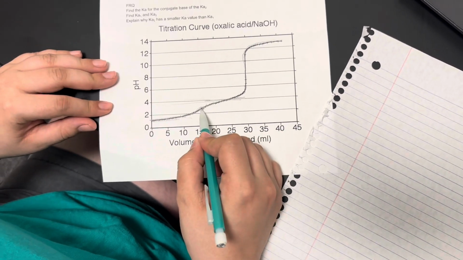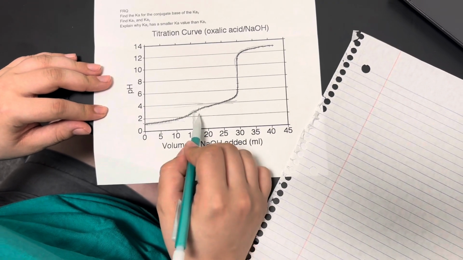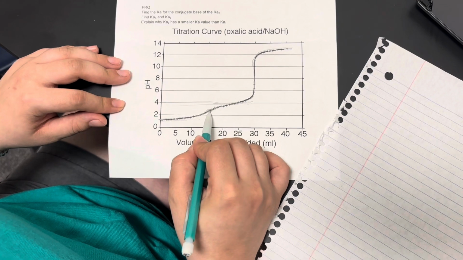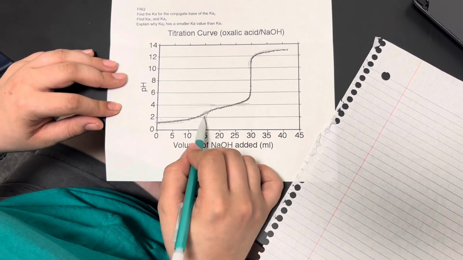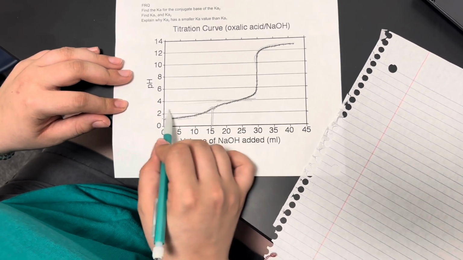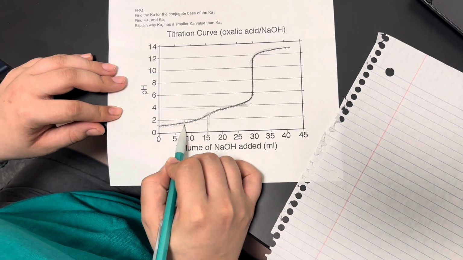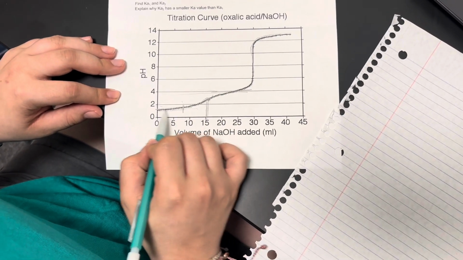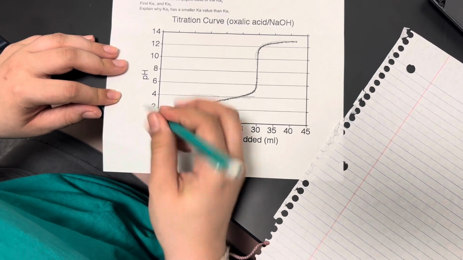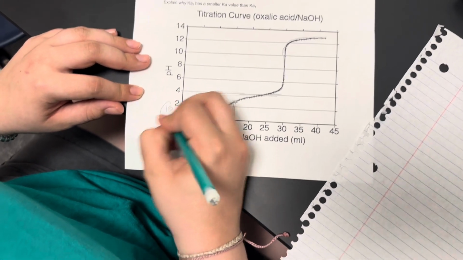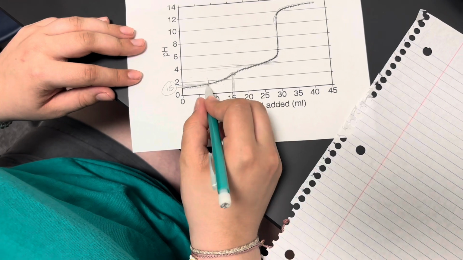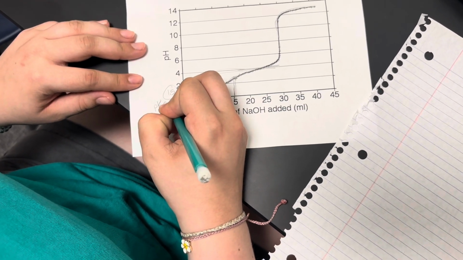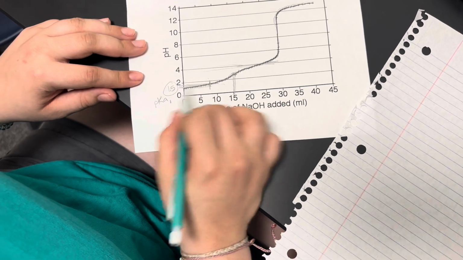And then to find our buffer, which we also learned about, you're going to take halfway from this point to the beginning. So that would be around half of 15, 7.5, and this is going to correlate to around 1.5. So that's our first, and this is our pKa of the first hydrogen.